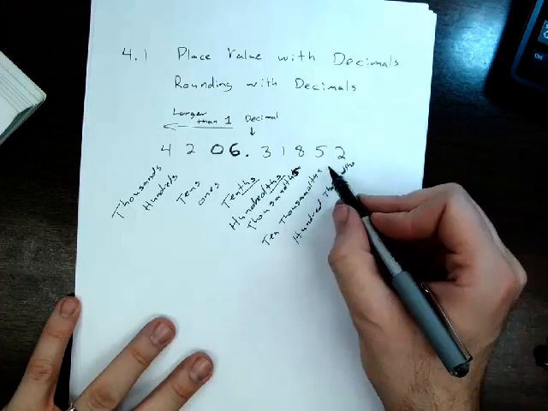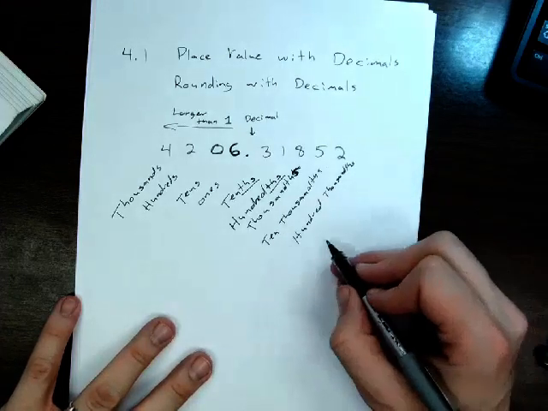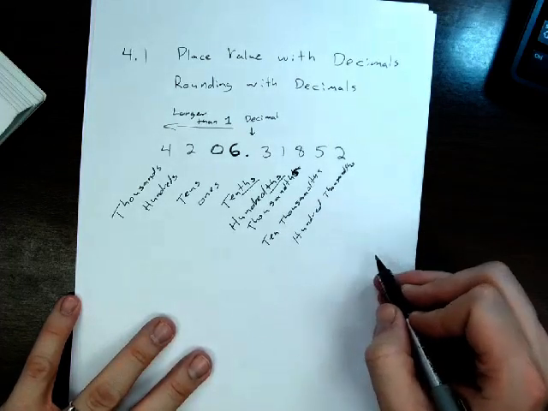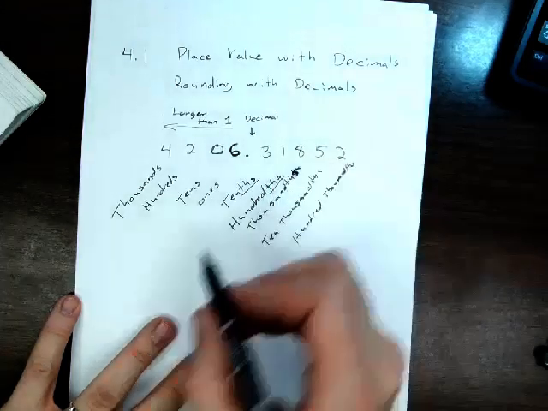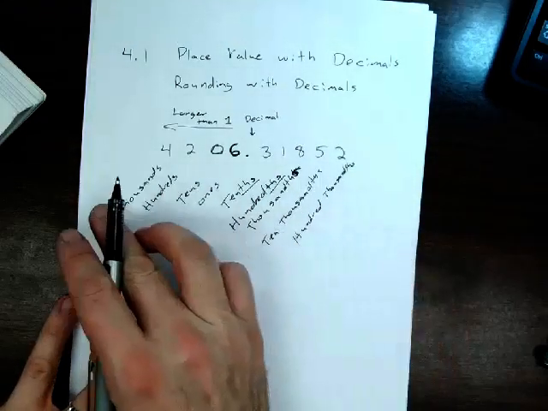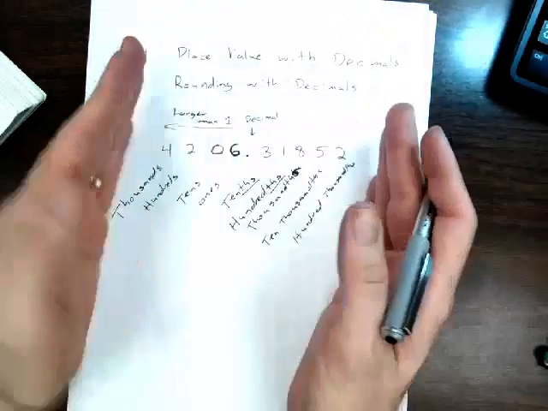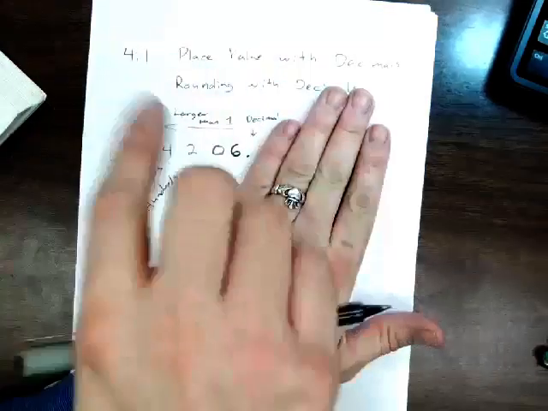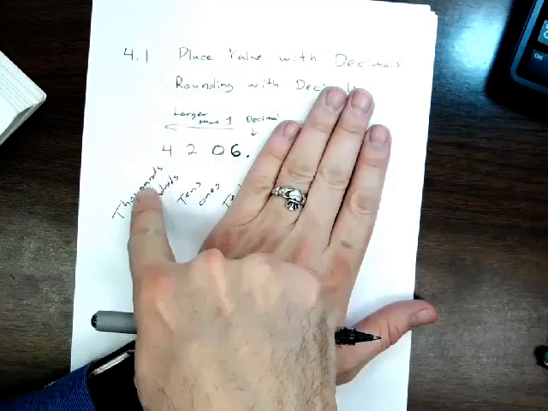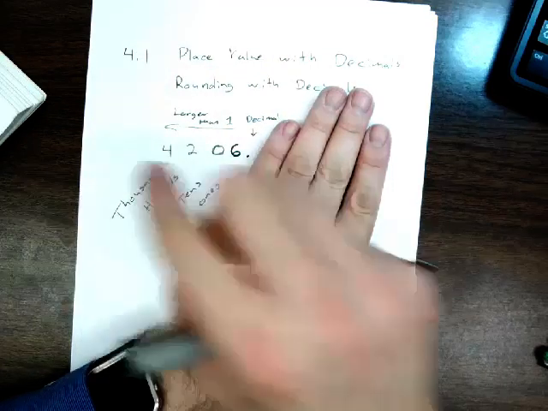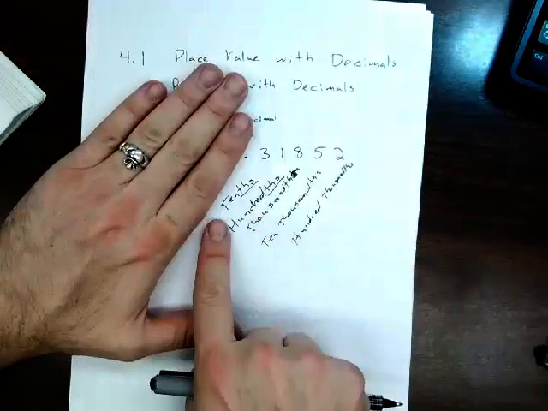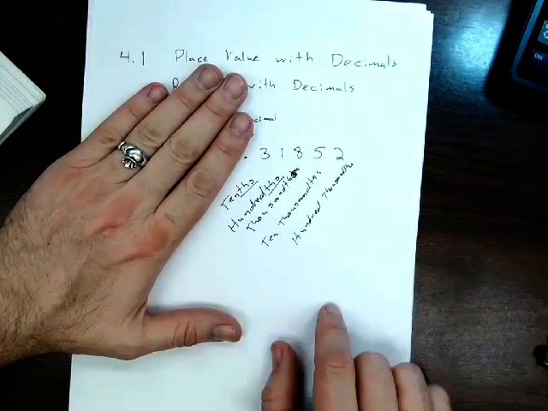And if I were to continue on in this direction, I would have millionths, ten-millionths, hundred-millionths. So it's pretty easy to see this pattern that as we move out from our decimal point to the left, they get larger: ones, tens, hundreds, thousands, ten-thousands, hundred-thousands, and so on. And when we move to the right, they get progressively smaller.